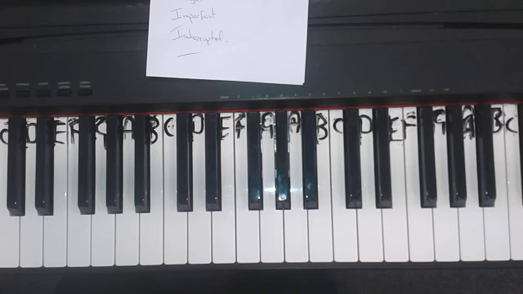The next cadence is the Plagal cadence. The Plagal cadence is a finished cadence, just like the perfect cadence, but it has a softer musical feel to it and a slightly different emotion. Here is the Plagal cadence.